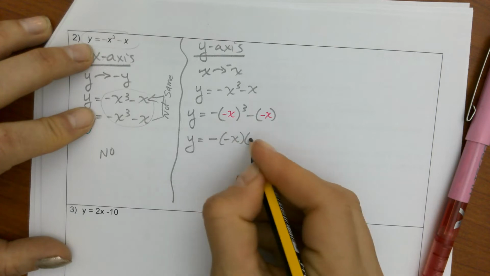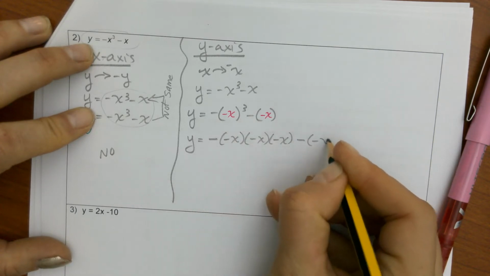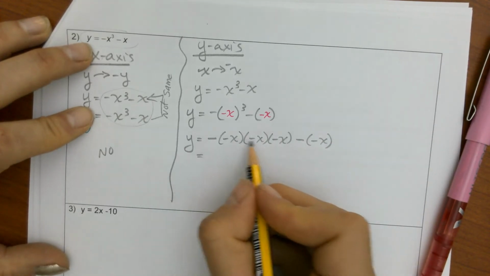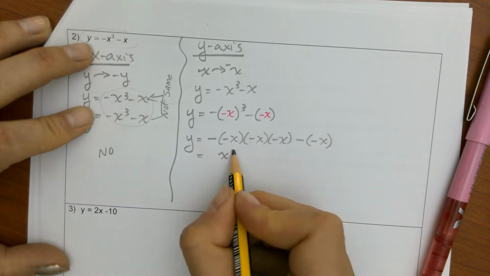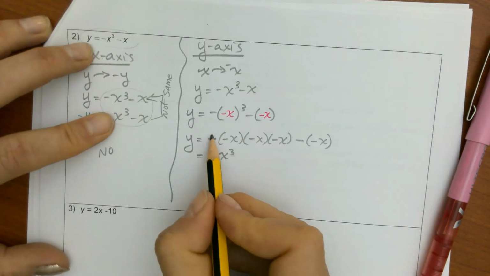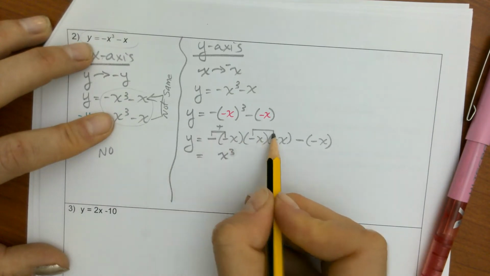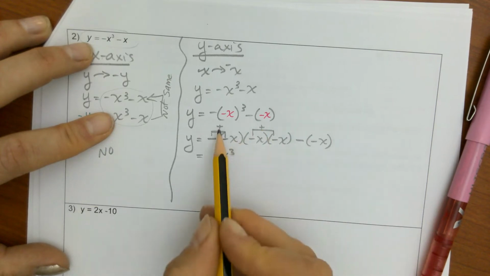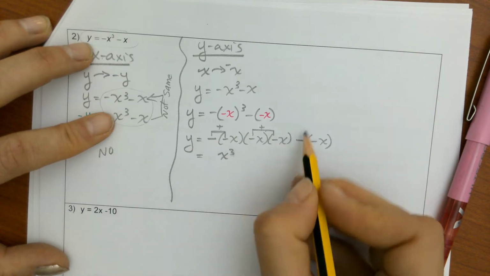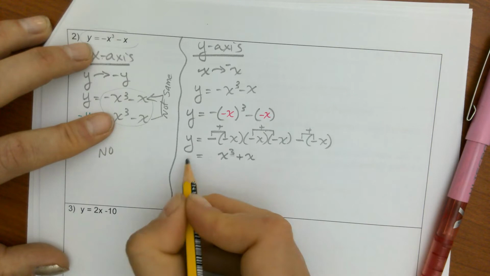There's 3 x's. That's a lot. Okay, so we know x times x times x is x to the 3. Let's put it a little higher. What's a negative times a negative? Positive. What's a negative times a negative? Positive. What's a positive times a positive? Positive. So I don't need to write a sign. Now, what's a negative times a negative? Positive. So I'm left with positive x.